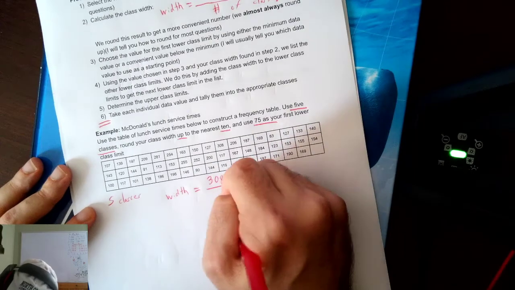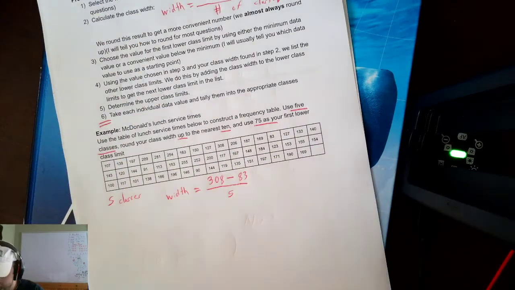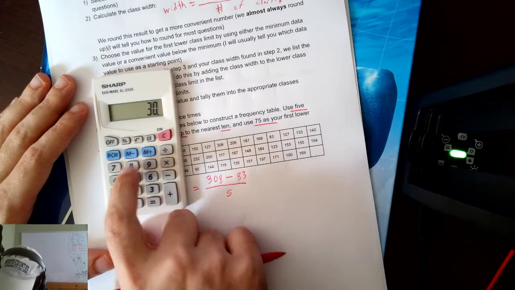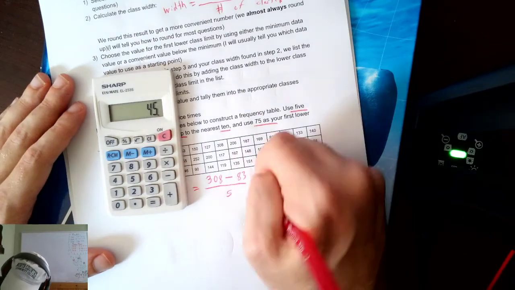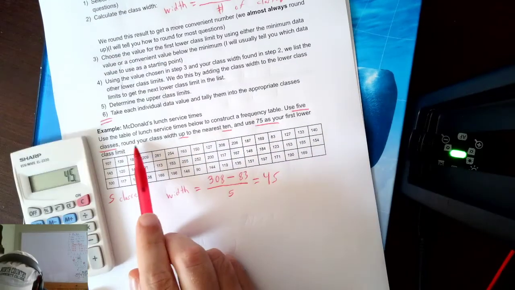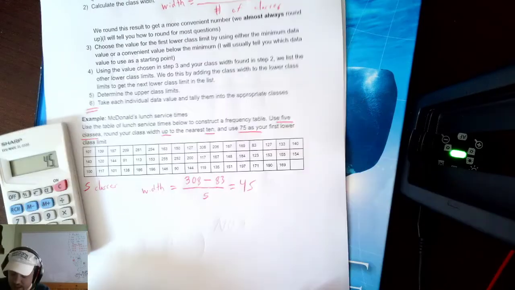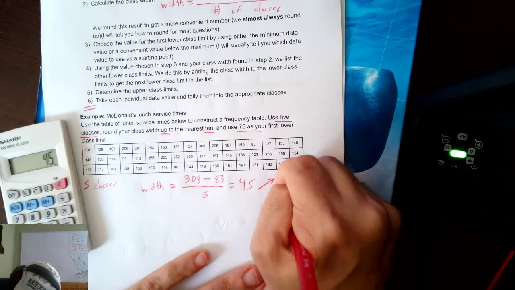And then we divide that by 5. And if I look here, 308 minus 83 divided by 5 gives me 45. And then it says round your width up to the nearest 10. The next multiple of 10 after that, I would round to 50.